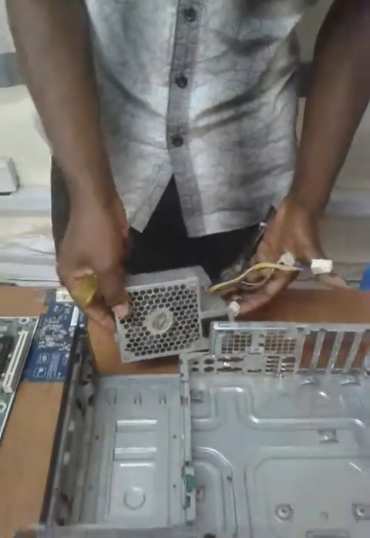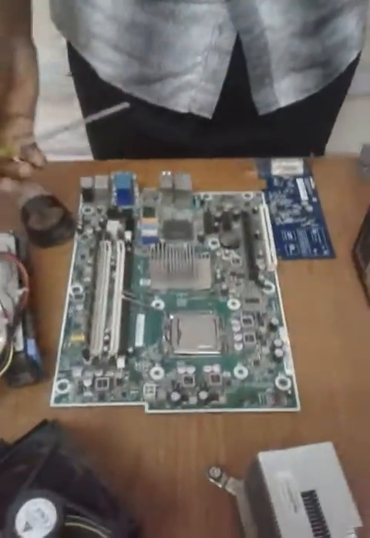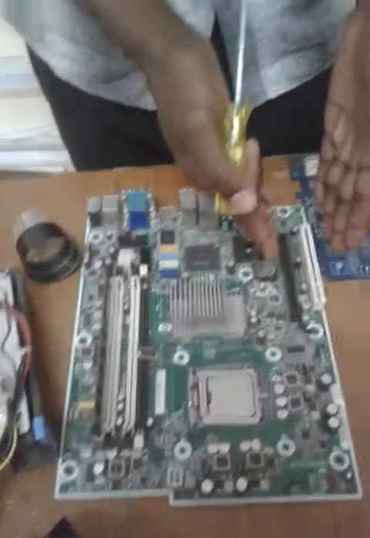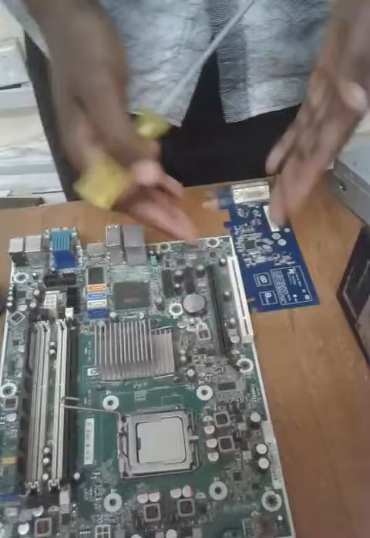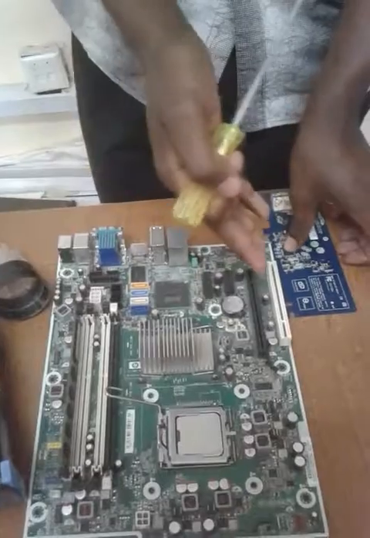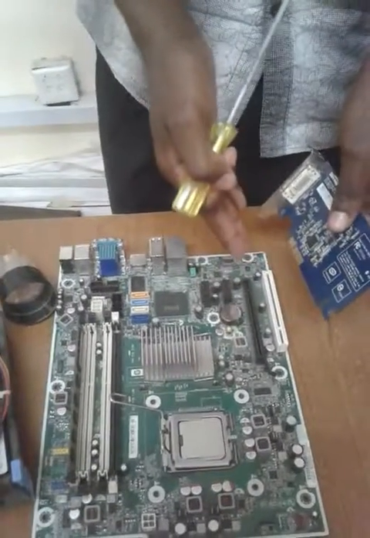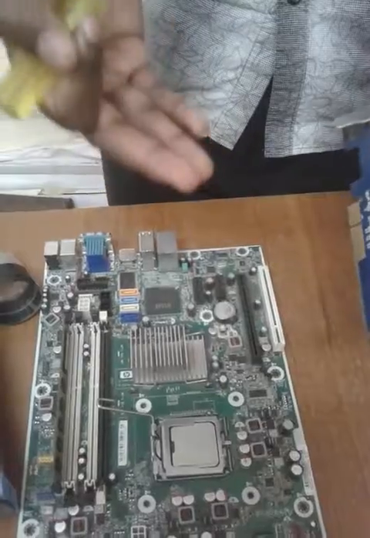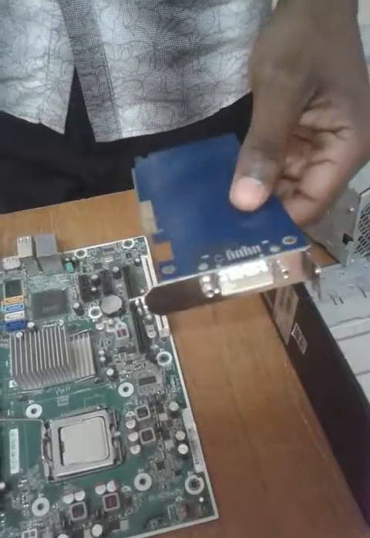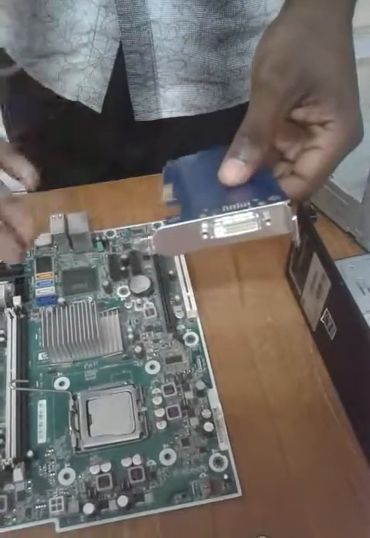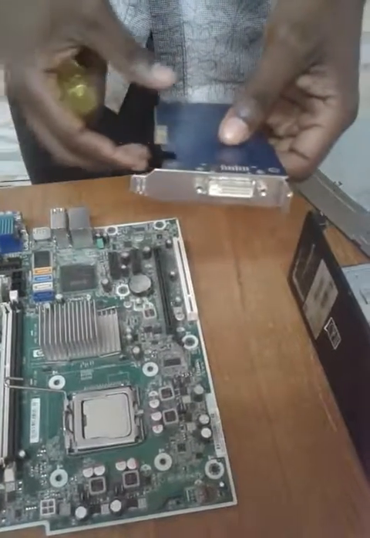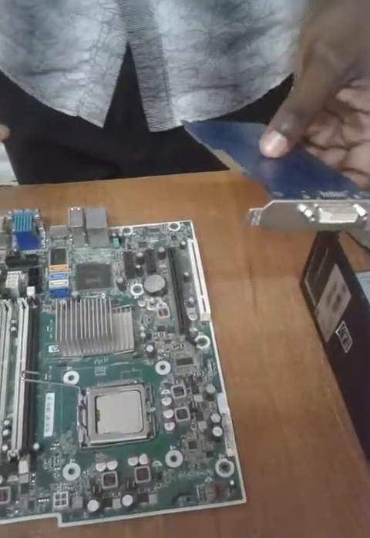Away from the power supply, allow me to take you through the motherboard components. Within the motherboard, as you can see from far, from the far left we have the expansion slots. This one we have the PCIs, peripheral component interconnect. They are used to slot the adapter cards whose function mainly is to increase the functionality by adding extra ports. As you can see, this one is a DVI adapter card that is normally used to extend the range of connectivity in case we have technical glitches with the AGP connectors.